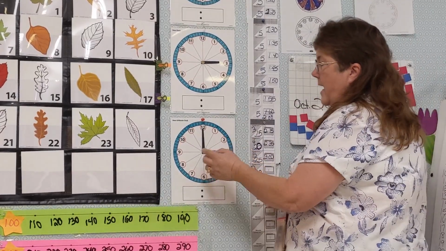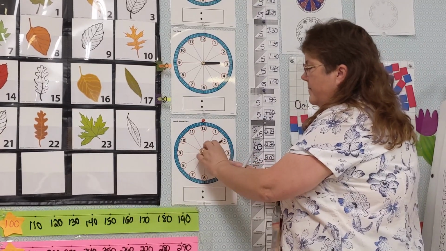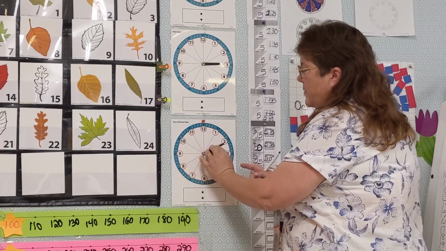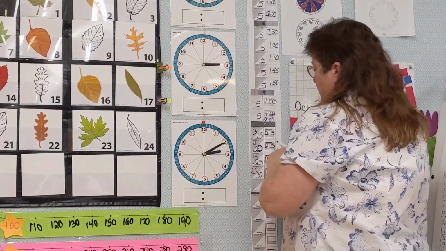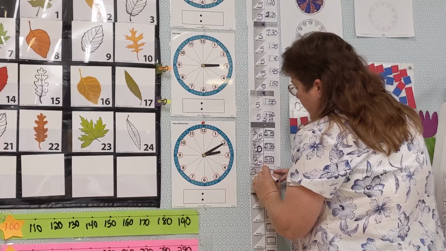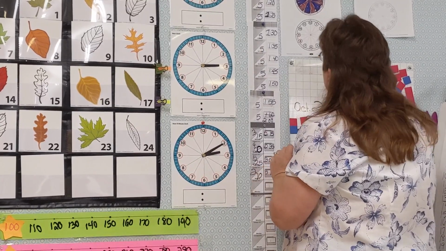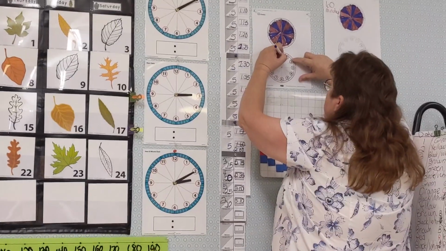We can use this one to add our 10 minutes. 5, 10. So it is going to be 3, 10. And we'll double check on our big clock to see where the actual hands go. And I'm going to start, we get to that 1, 2.